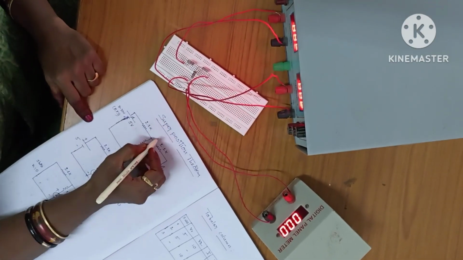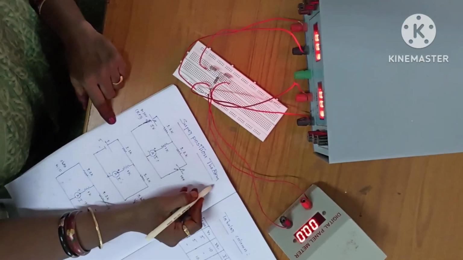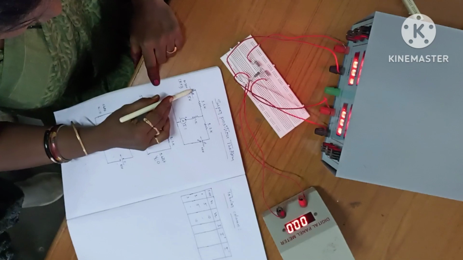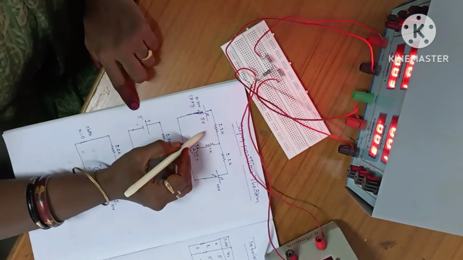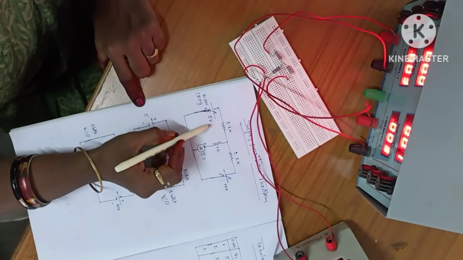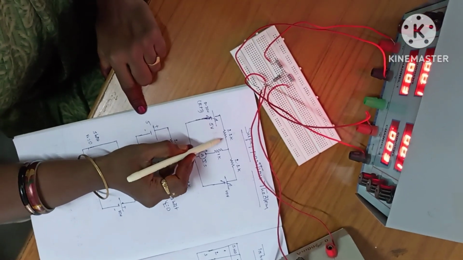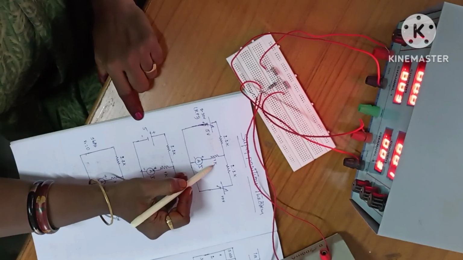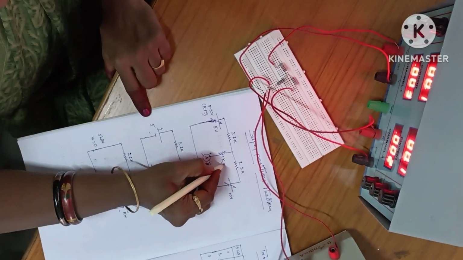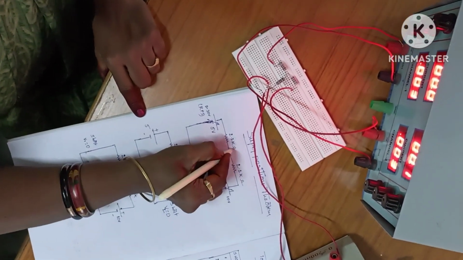Today we are going to do the experiment on superposition theorem. In superposition theorem, this is the circuit diagram. It is the given circuit. Here we connected a 2.2k resistor, another 2.2k resistor, and a 1 kilo ohm resistor. All are in ohms here.